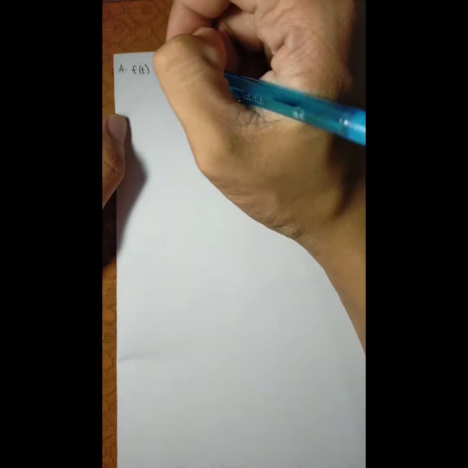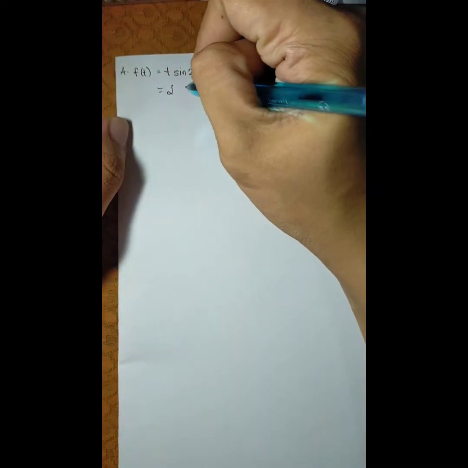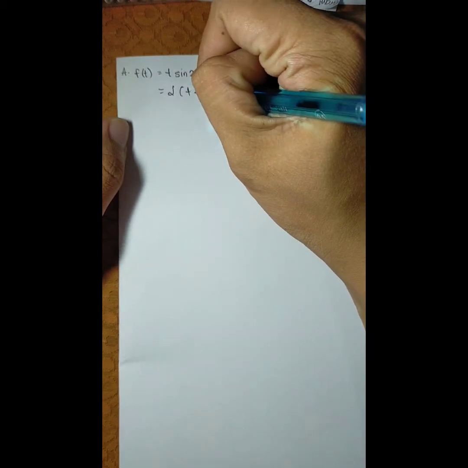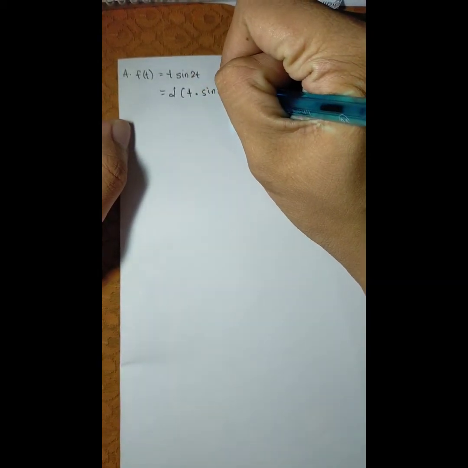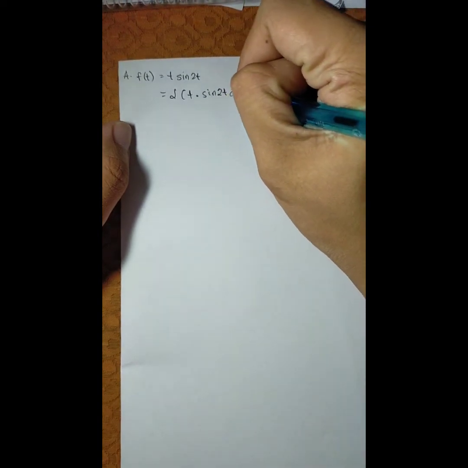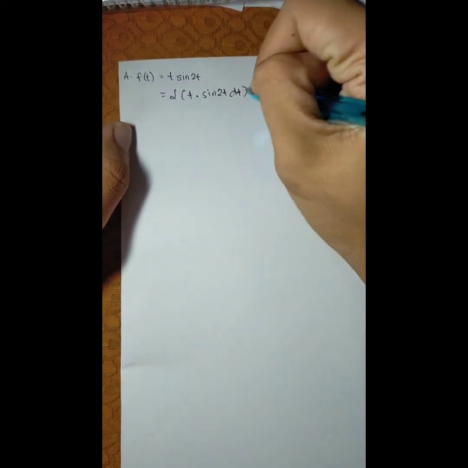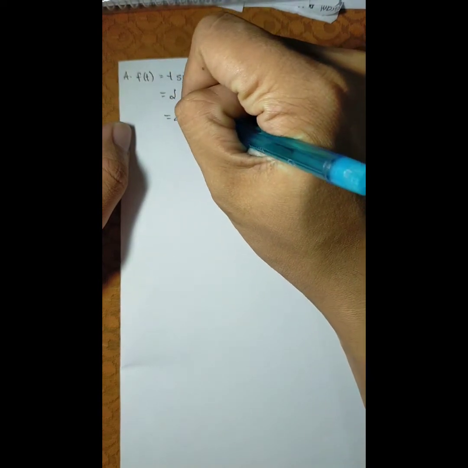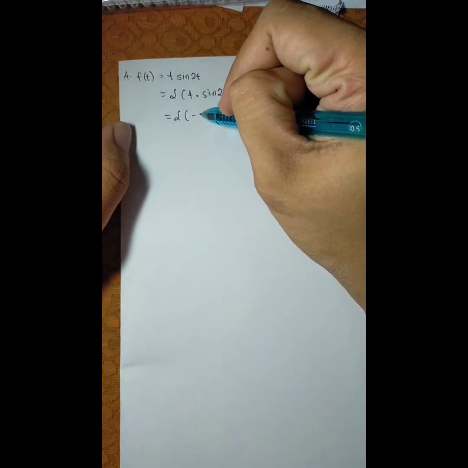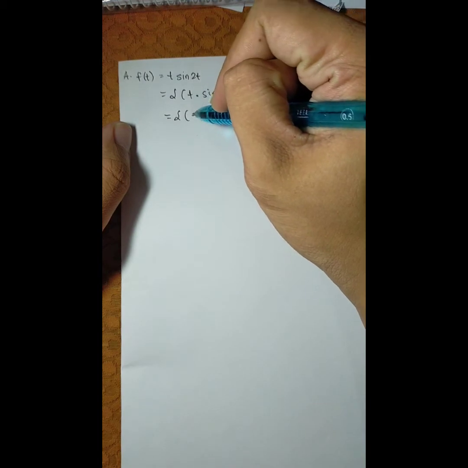Our calculation number 6, we use integration to find the right-sided Laplace transform of the following. So first we have f of t is equal to t sine 2t. So we have t times sine 2t, and we will get the derivative of sine 2t. So we have negative 1.